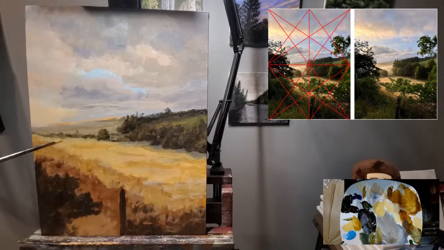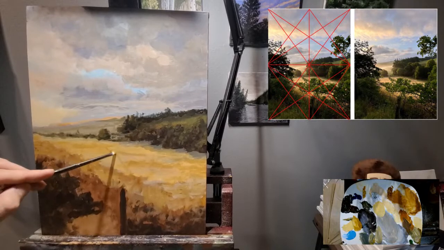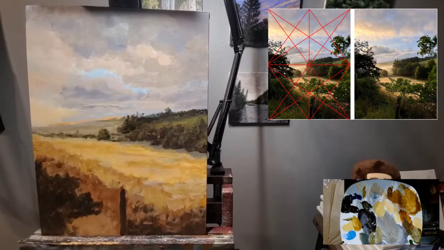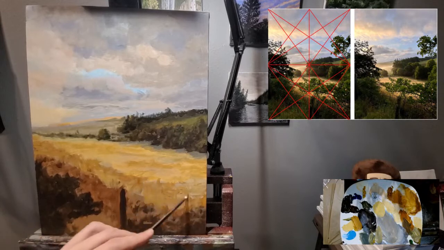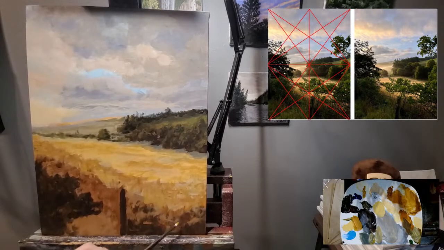So this gives us the feeling that there's definitely a hill that kind of comes down here, like right through there, but we can play these variations off each other.